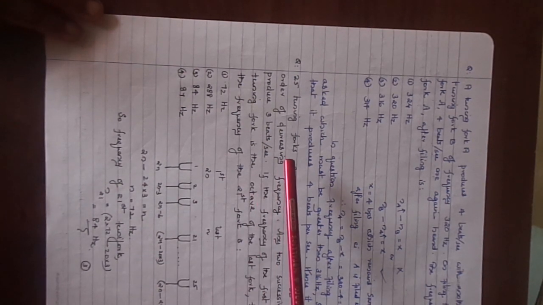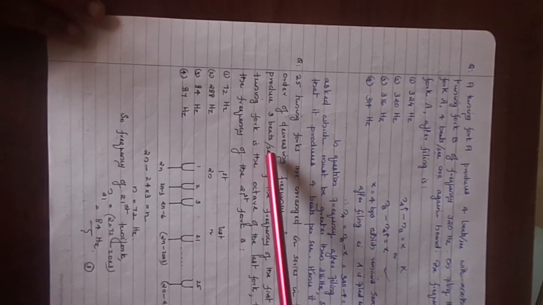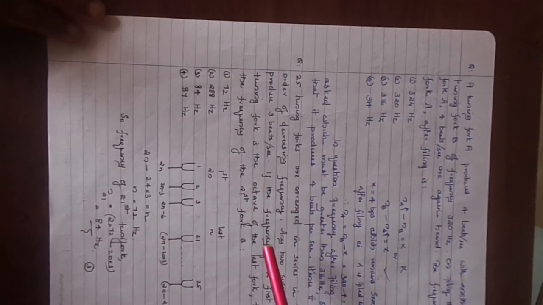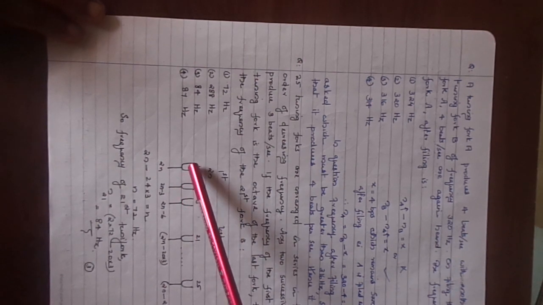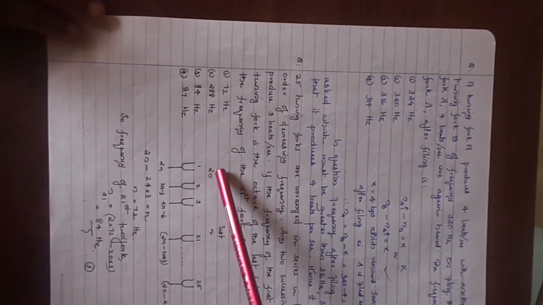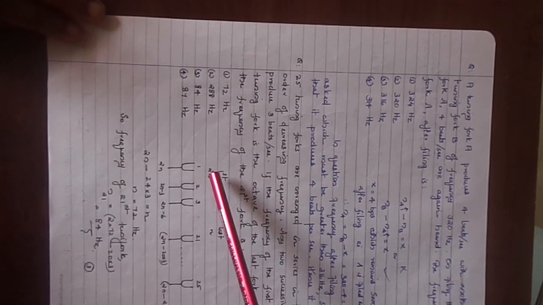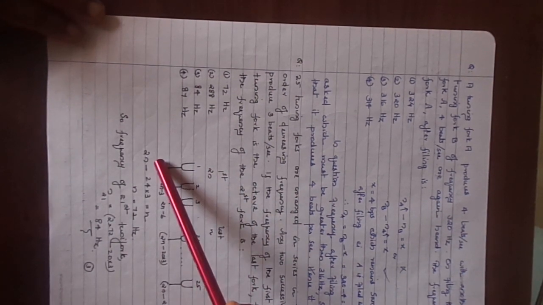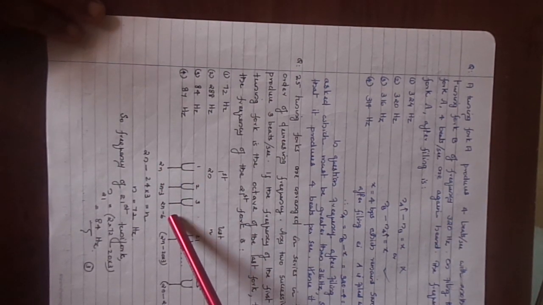A very good question. 25 tuning forks are arranged in series in order of decreasing frequency. Any two successive forks produce 3 beats per second. The frequency of the first tuning fork is the octave of the last fork. The frequency of the 21st fork is? Keep in mind, the adjacent forks differ by 3 in frequency. Here it is 2n. Why 2n? It is given as the octave of the last, so the last one is n. So the first is 2n, the next one is 2n minus 3, next 2n minus 6.